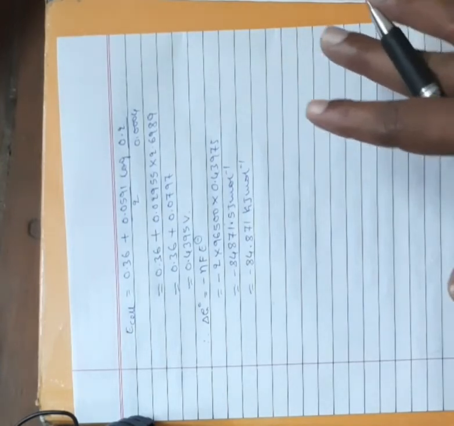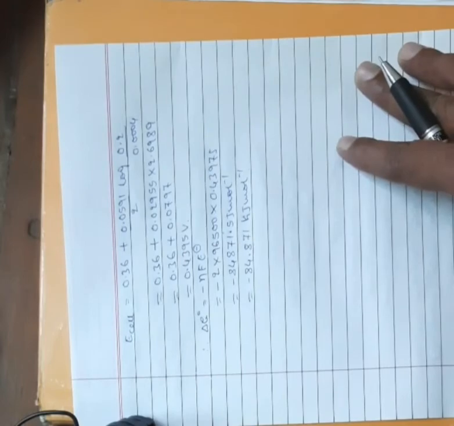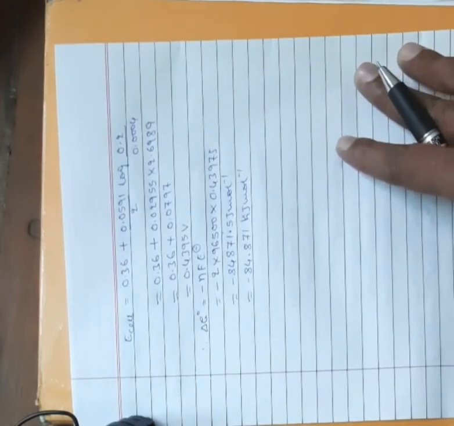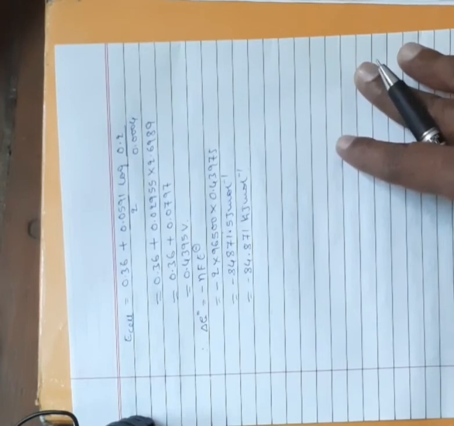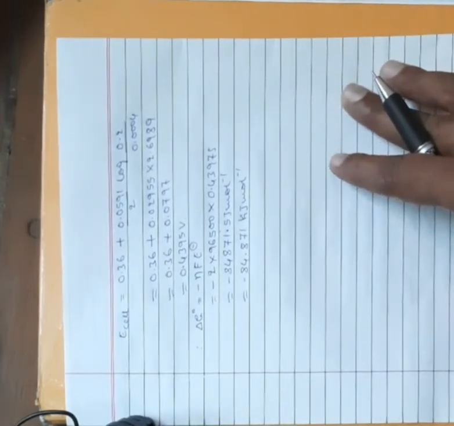In this problem they have given only the E naught of the respective reactants, Zn2+ as well as cadmium. So you have to calculate the E naught of the cell. Once you know E naught of the cell, do not use it directly because both solutions have different concentrations. Therefore you have to calculate the EMF of the cell using the Nernst equation.